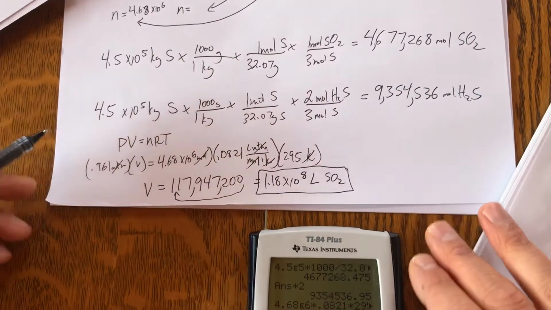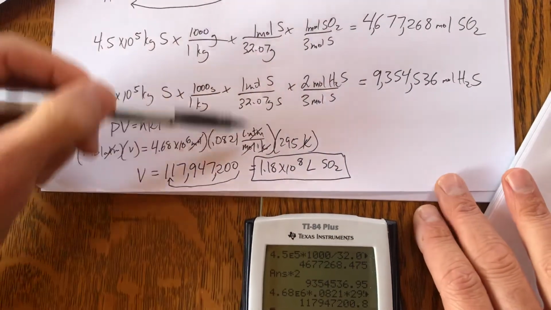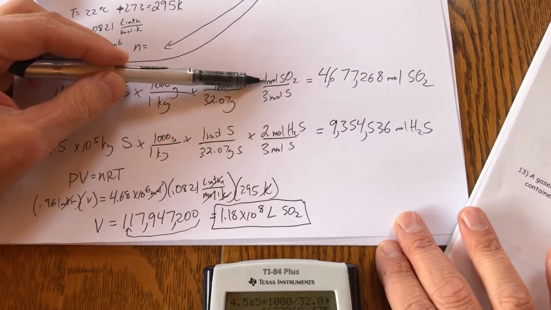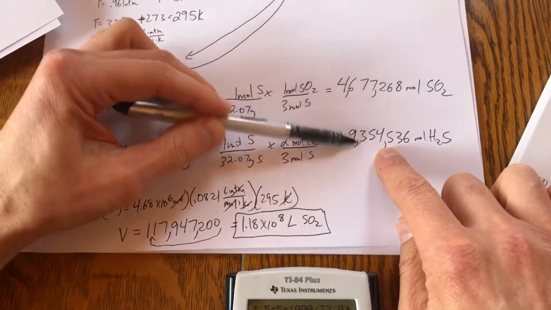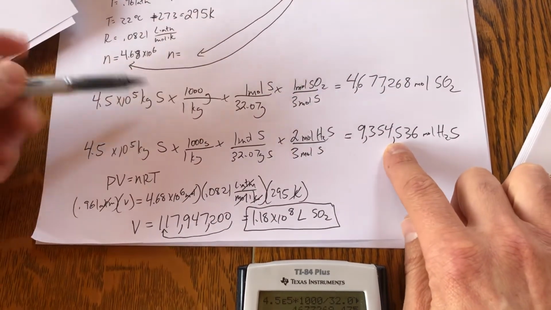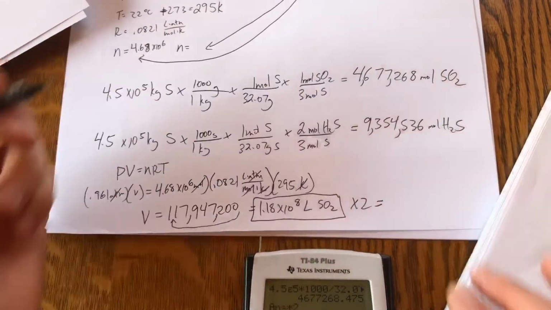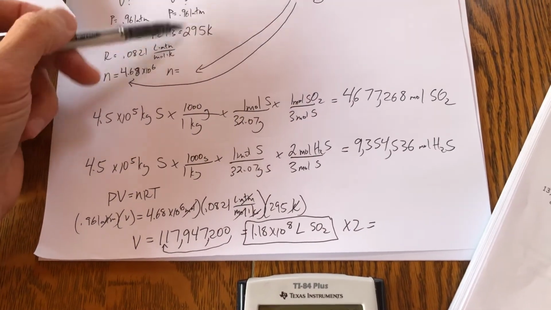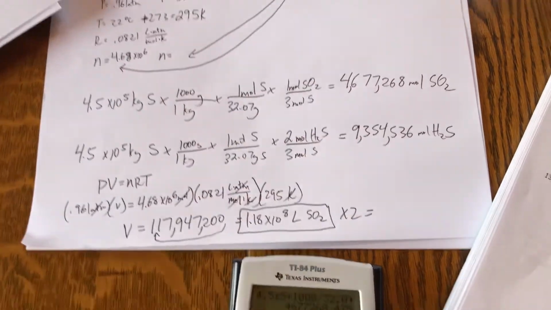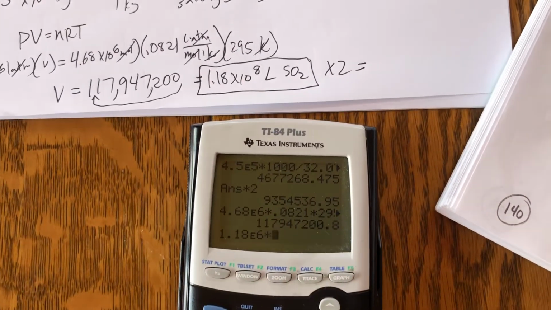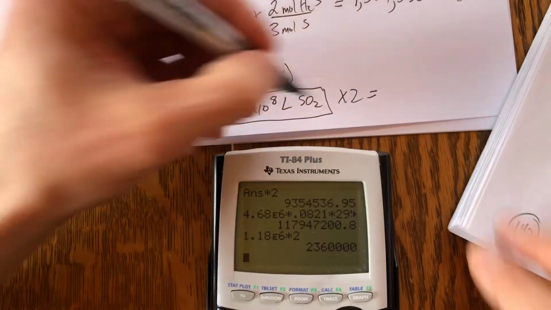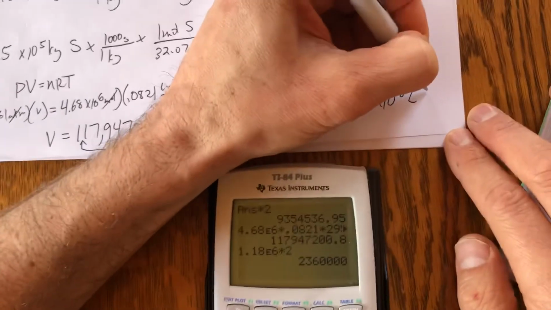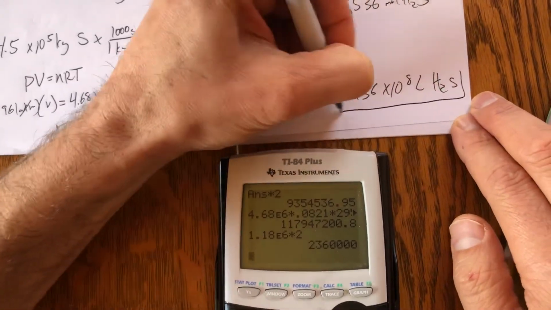Okay. A quick way to get the other answer instead of doing the whole thing again. Remember, the only difference between the H2S and the SO2 is a 2-to-1 ratio. So the number of moles is going to be twice as many. Instead of doing the whole thing, we could literally just multiply this by 2, since we know that it's going to be twice as many moles, so twice as many liters. Everything else is the same. So if I just multiply 1.18 times 10 to the 8th times 2, it's going to come out to 2.36 times 10 to the 8th liters of H2S.